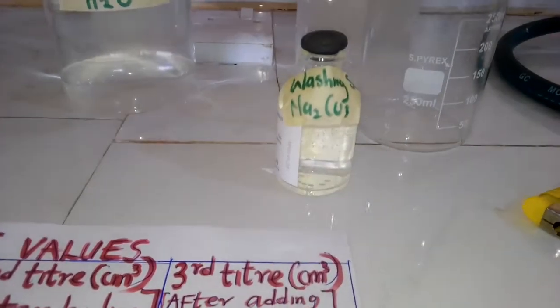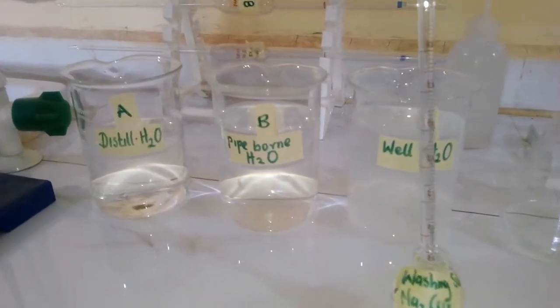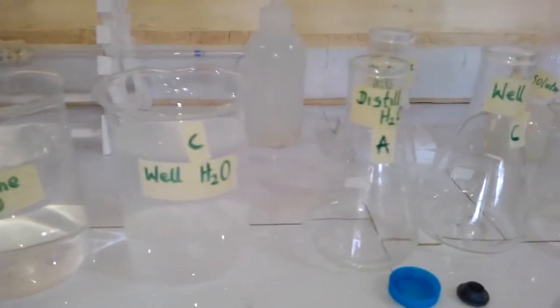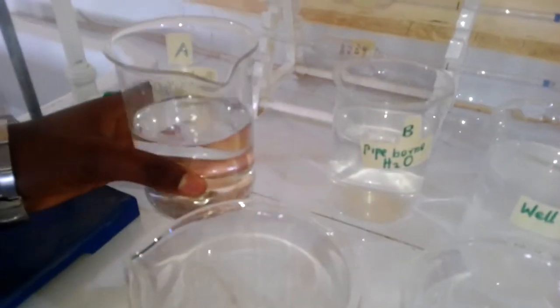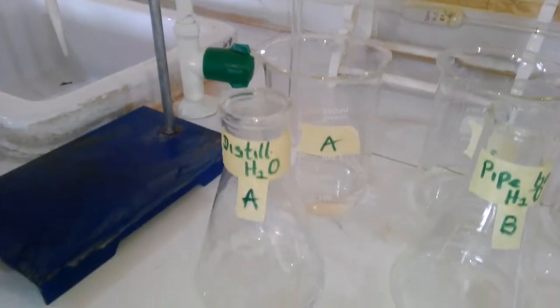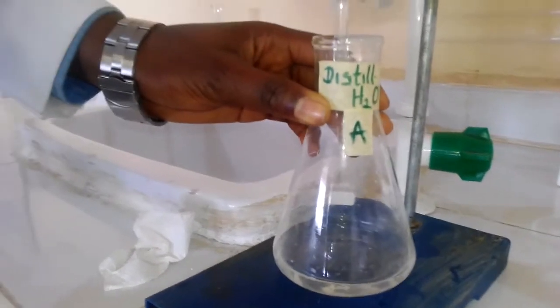For the third titration, chemical, which is washing soda, will be added to the 3 water samples. Add few drops of washing soda into all the 3 water samples and allow it to stay for some hours. Decant the uppermost layer of each of the water samples into different beakers, and then pipette 25 ml each into each of the conical flasks. Then titrate the water samples each afresh with the soap solution.